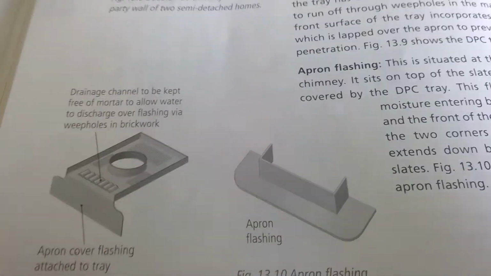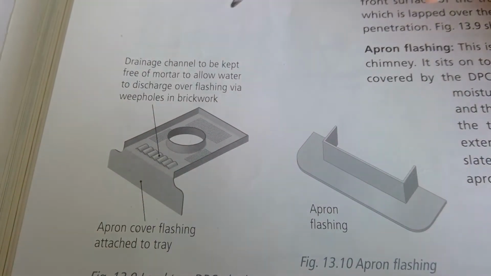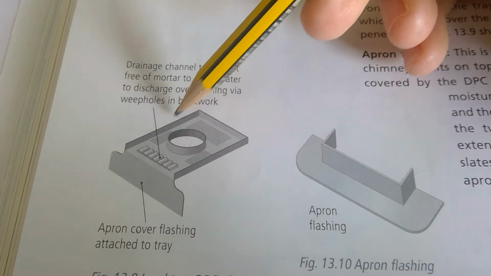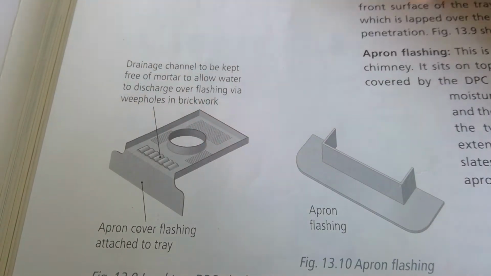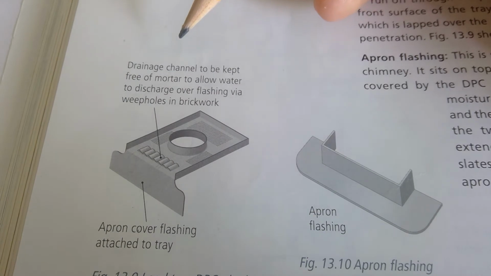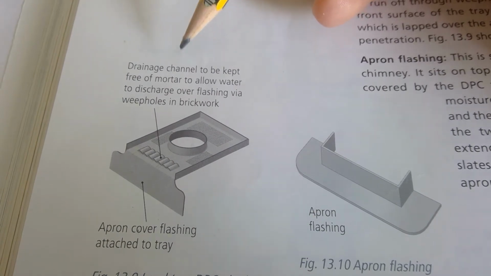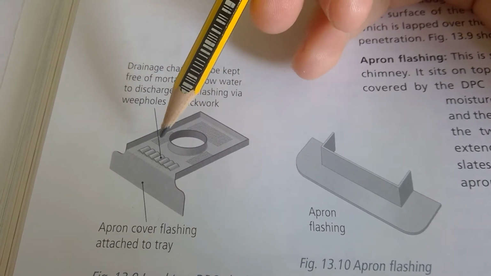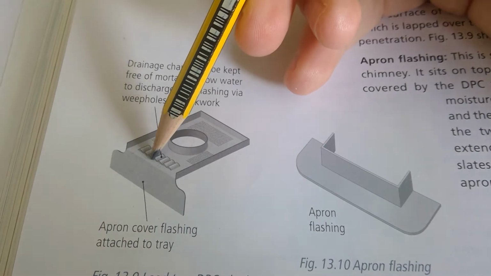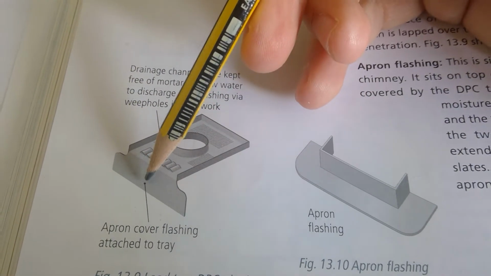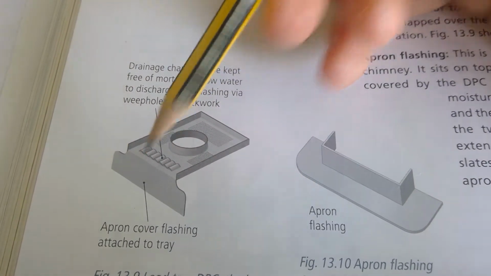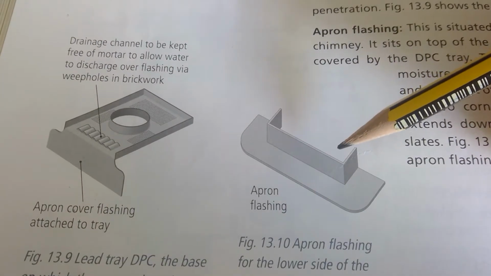So in the middle of the chimney, we have this drainage channel, a metal tray that's built into the middle of it, and basically any water or dirt that falls down into the chimney is collected here, and it is channeled out through these little spaces here, and there's a little lead apron which goes out over the front of it. That's another little bit of apron flashing that goes on the front of the chimney.